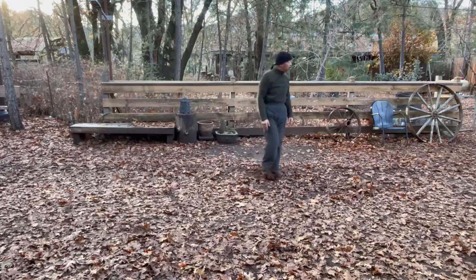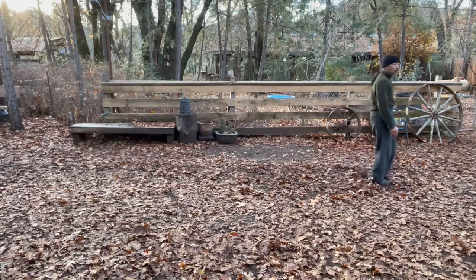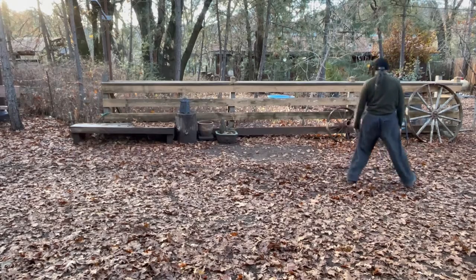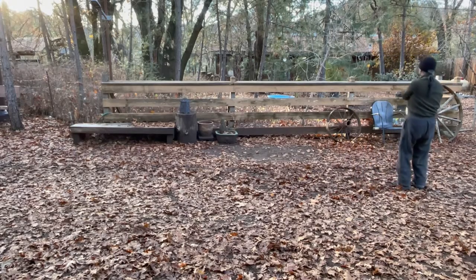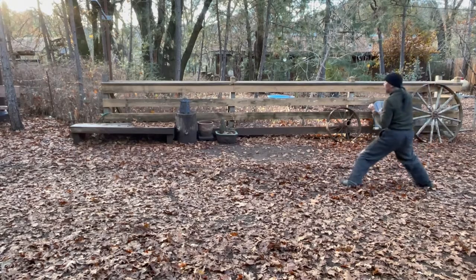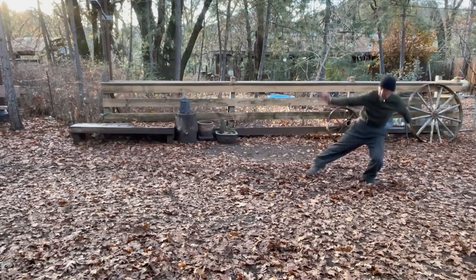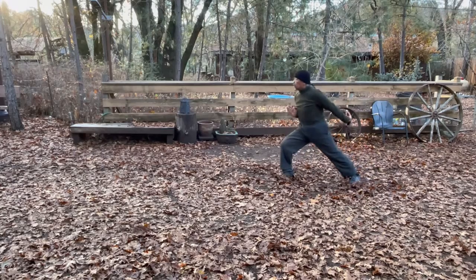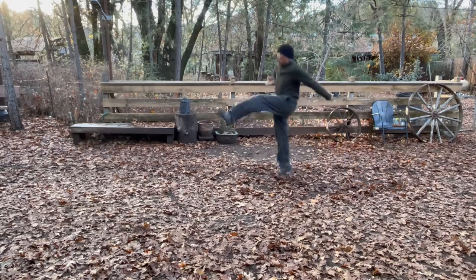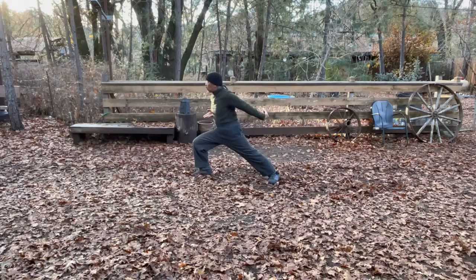Okay, one more time. I'll do both of them together. From the bow and arrow stance, sweep back, drop down, falling stance, vertical palm strike, come back. Wait till you come back here to use the momentum for the kick. Step forward in the bow stance, strike.